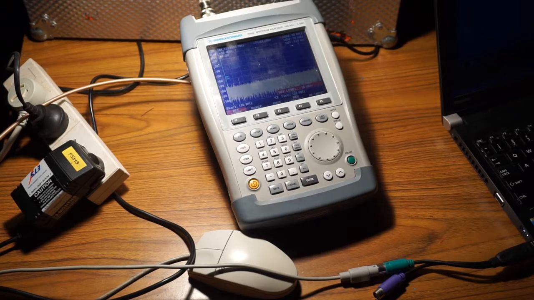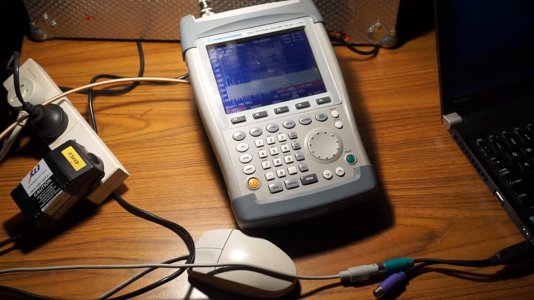It depends on what sort of quality you want to get. You just specified HF, so you don't want it in the microwave region. You can imagine, you want something cheap and nasty, or you want something that's accurate, calibrated, sweeps in the microwave region, thousands of dollars, and anywhere in between. We can make one yourself.